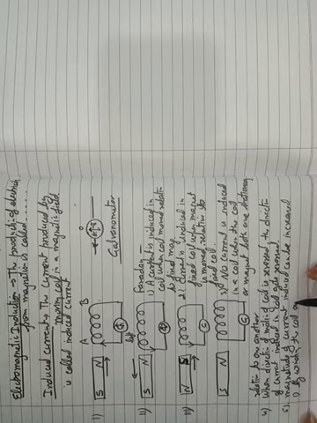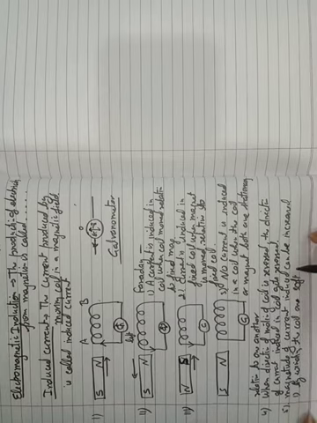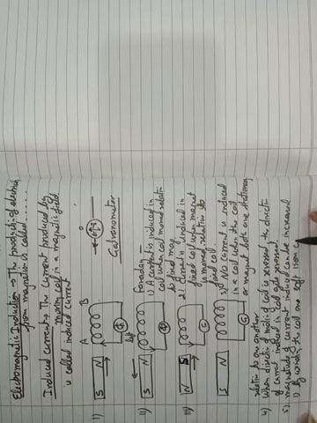magnitude of current induced can be increased, first by winding the coil on soft iron core.